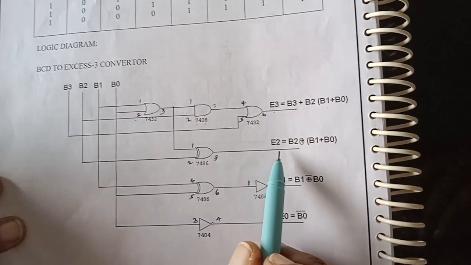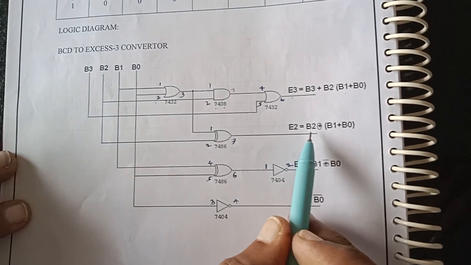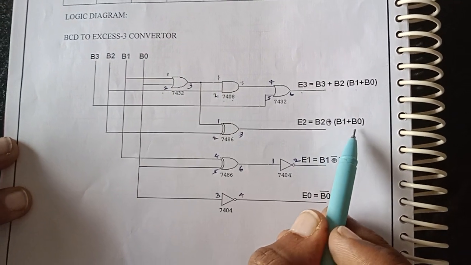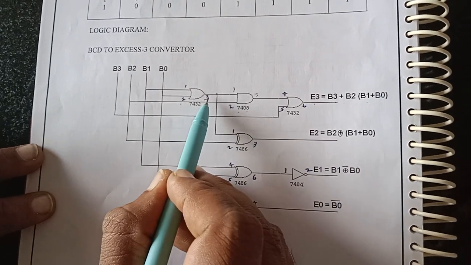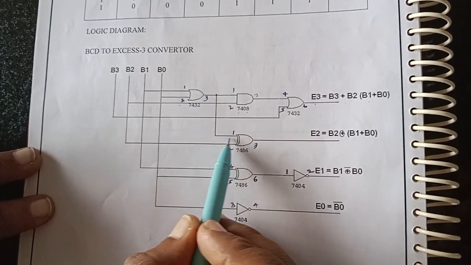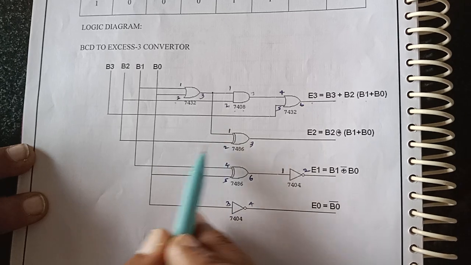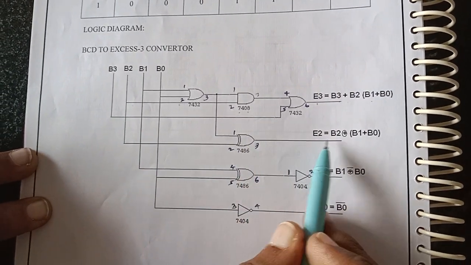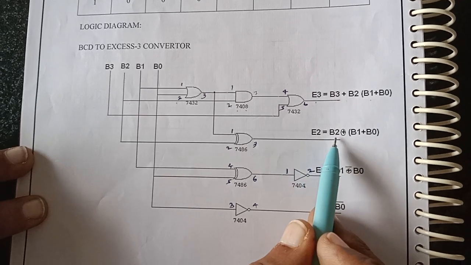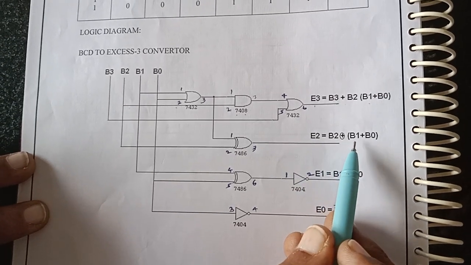So similarly for E2, we want to use the B1 plus B2 XOR gate and B2. So B1 and B2 give the output here, B1 and B0 give the output here, and one more input is B2. So finally it gives the output like this: E2 is equal to B2 XOR (B1 plus B0).